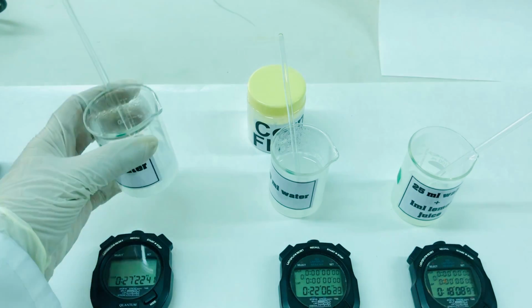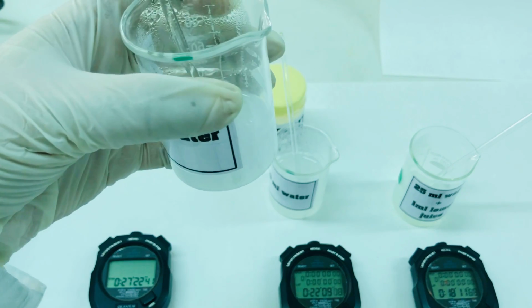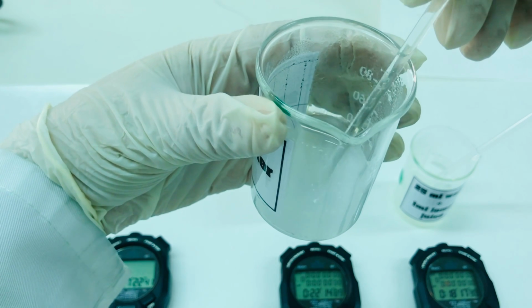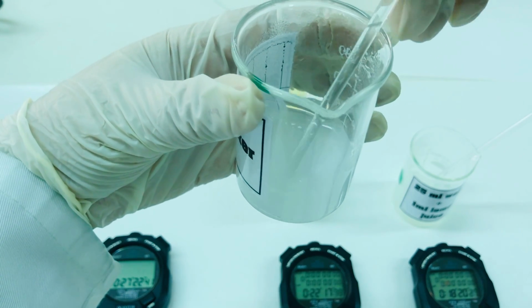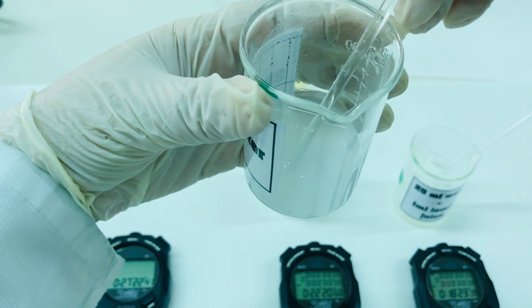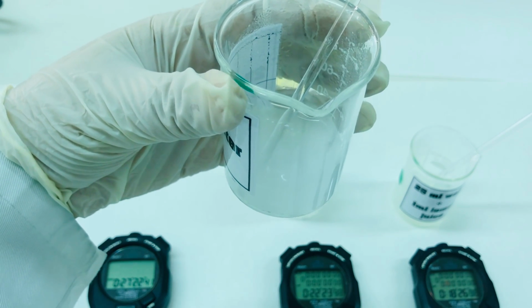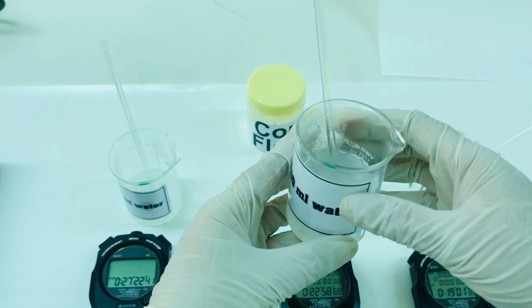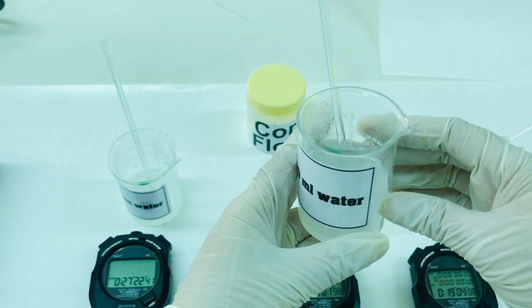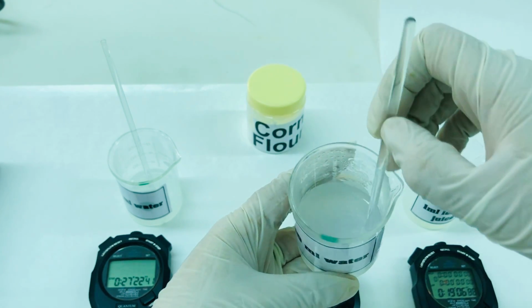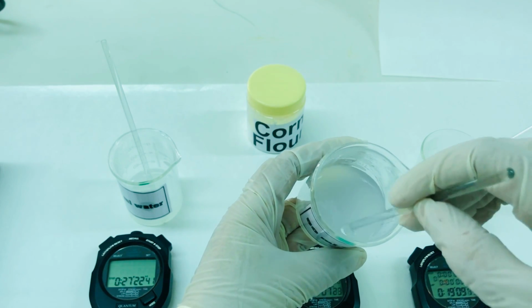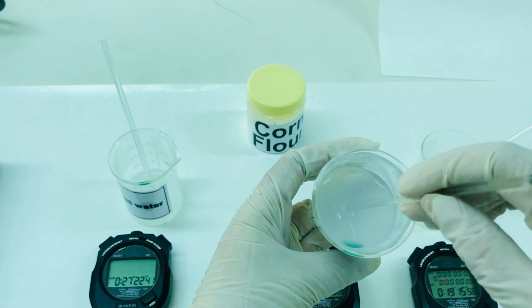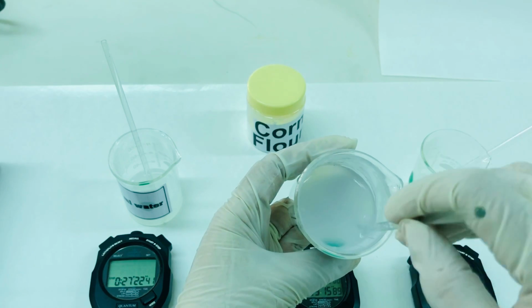As you can see, in the first 25 ml of water and 1 gram of corn flour, the gel formation has taken place. You can see thickening of the solution, and if I keep it undisturbed for more time, it will become like a thick gel. This is another solution with 1 gram of corn flour with 50 ml of water, and in this case you can see that there is no gel formation but only formation of a viscous liquid.